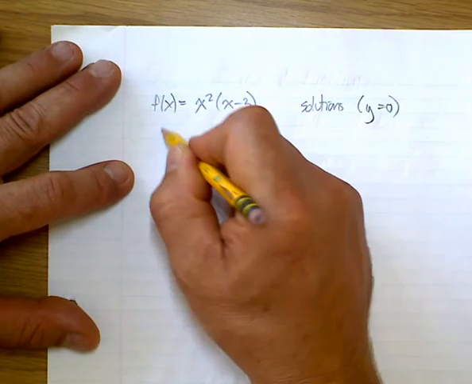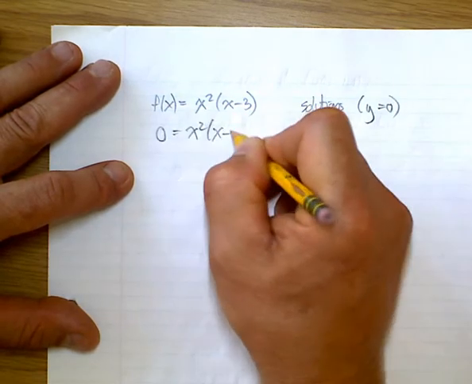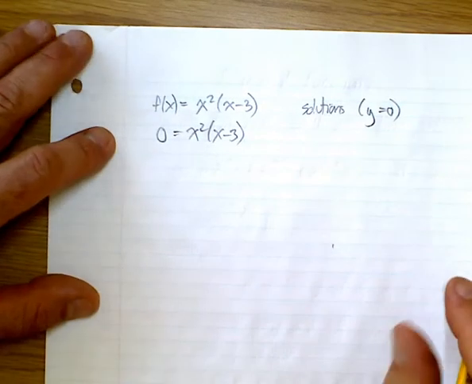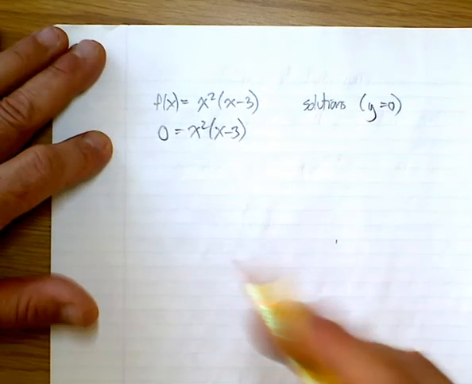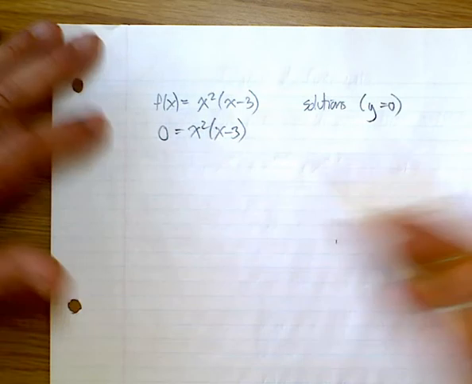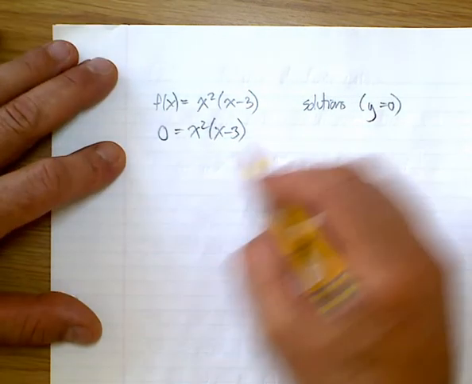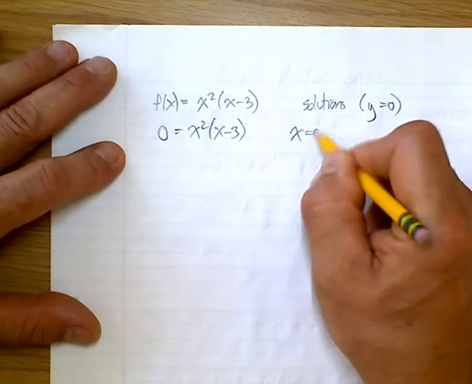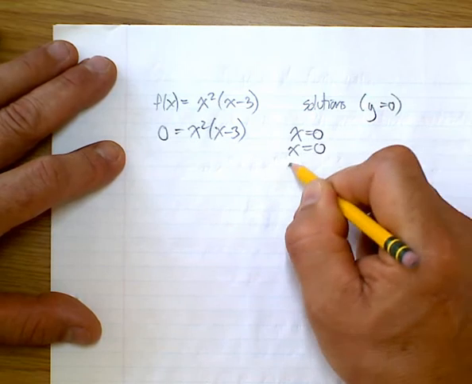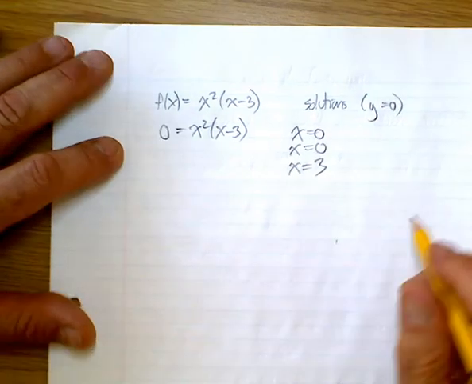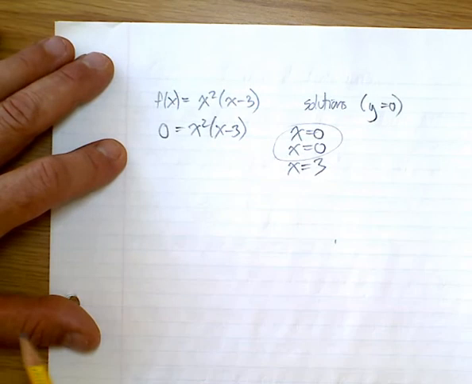So you make 0 here, x squared times x minus 3. You're solving a quadratic, or in this case, it's going to be a cubic function, because if you multiply it out, you're going to get an x cubed. So the solutions here, since x squared, you got x equals 0, you got x equals 0, and you got x equals 3. These are solutions. This is what we call multiplicity.